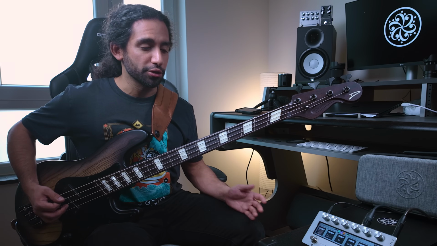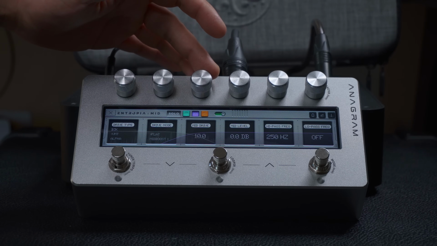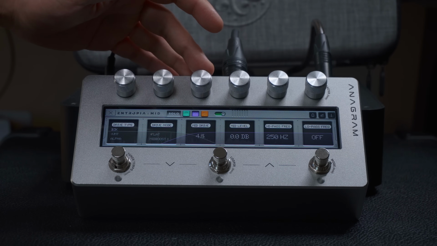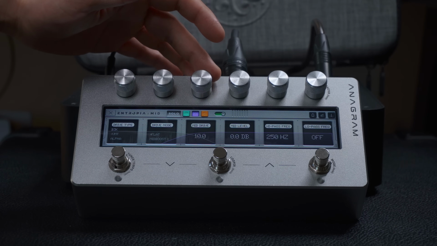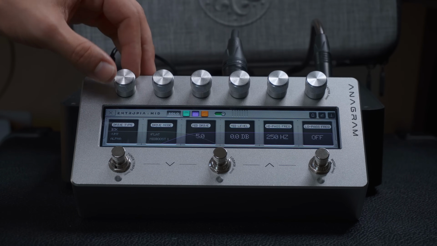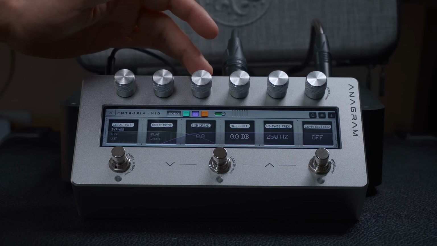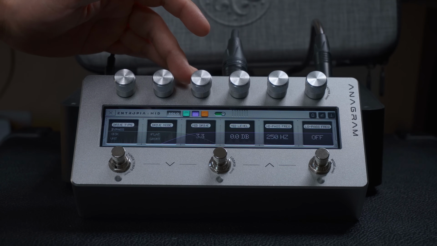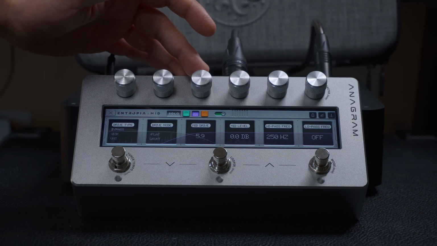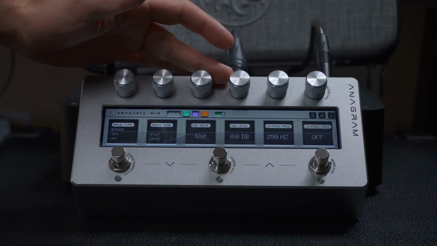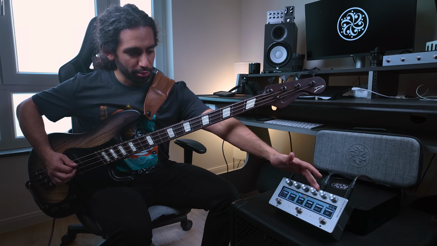Now let's check the drive control. 10. You can of course control the level of the band.